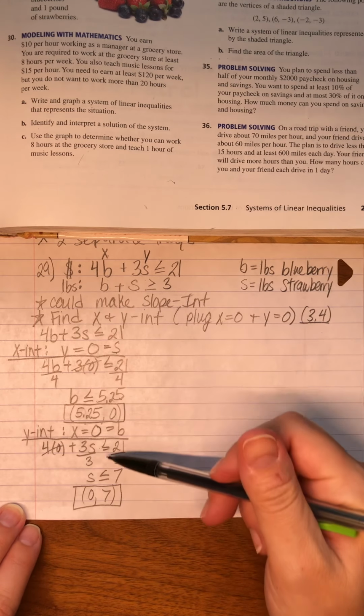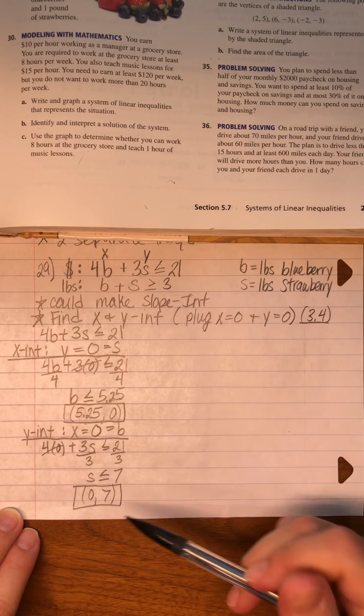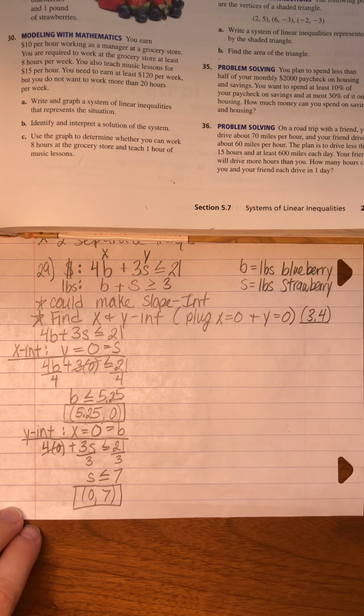Okay, so this line is ready to be graphed. Why don't we graph this while it is ready to go here?